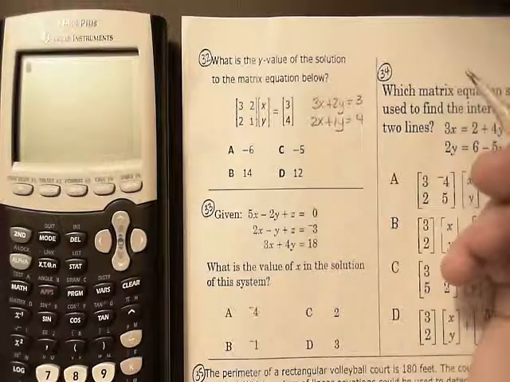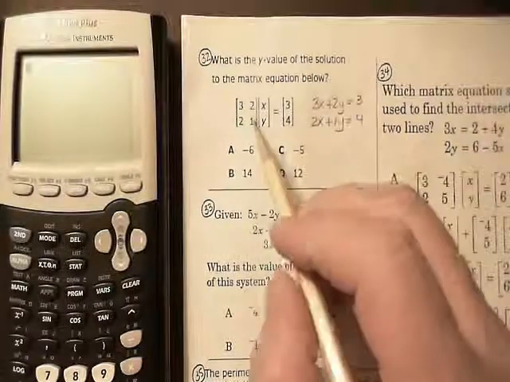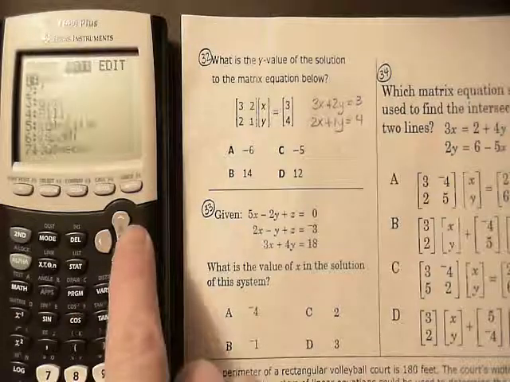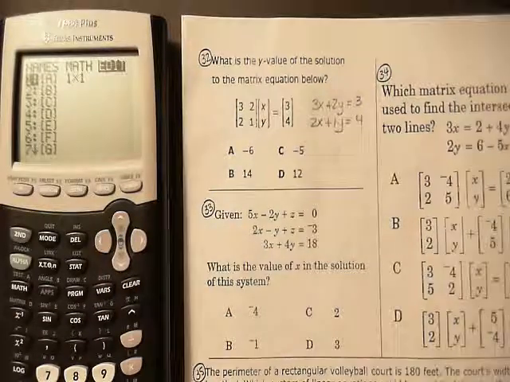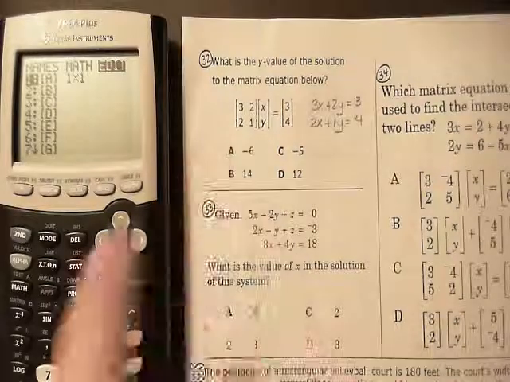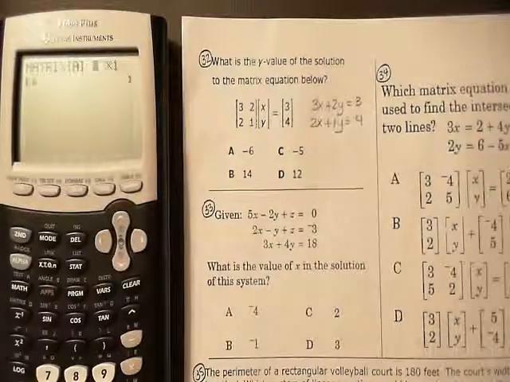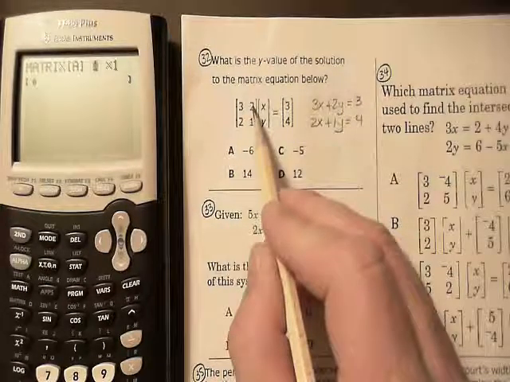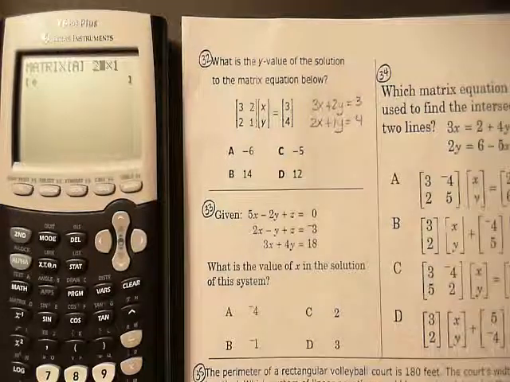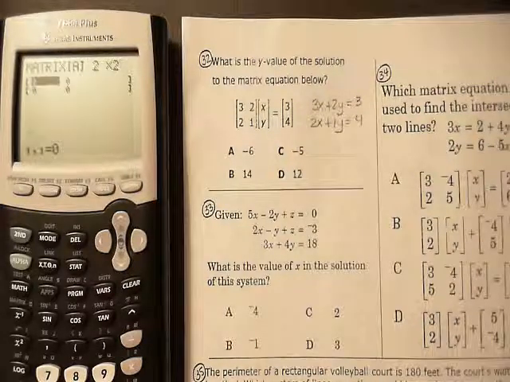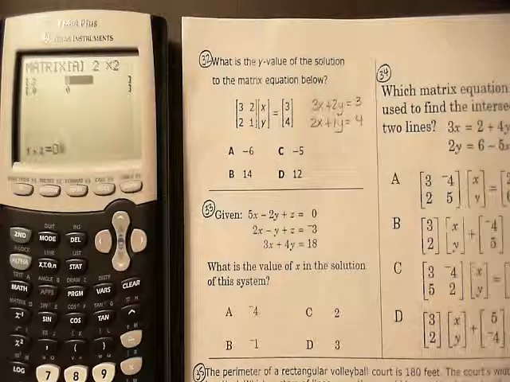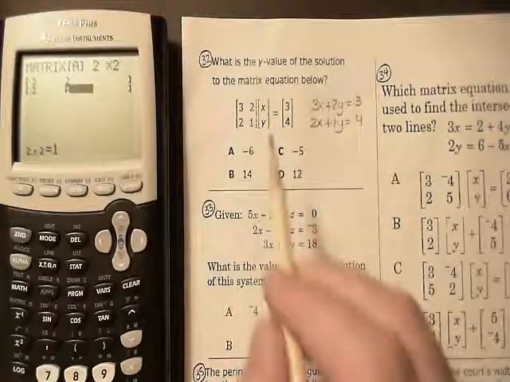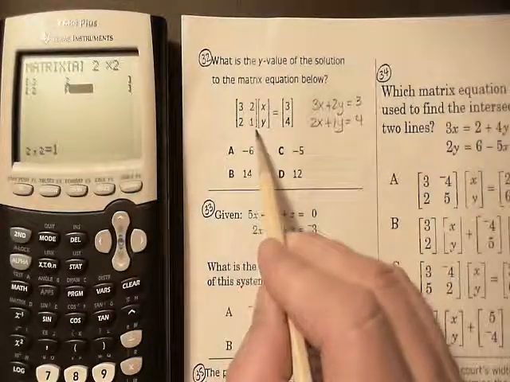So I'm going to show 2 ways to solve this. First one is using the matrix. Basically you're going to press second matrix, highlight the word edit, and press number 1 because you want to use the first matrix. This matrix happens to be 2 rows by 2 columns, so we're going to write 2 by 2. Now we're going to enter the numbers 3, 2, 2, 1. We double checked that we entered it correctly, and we did.